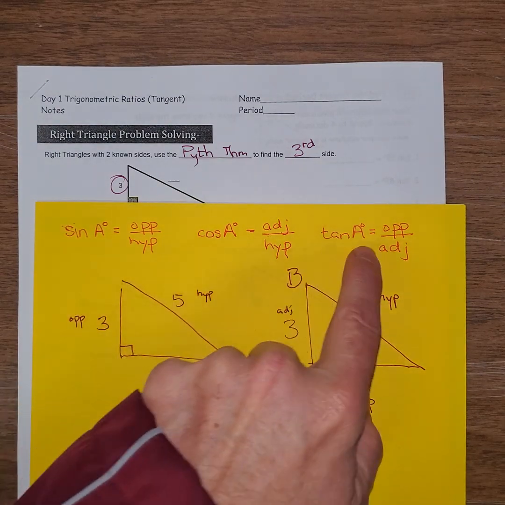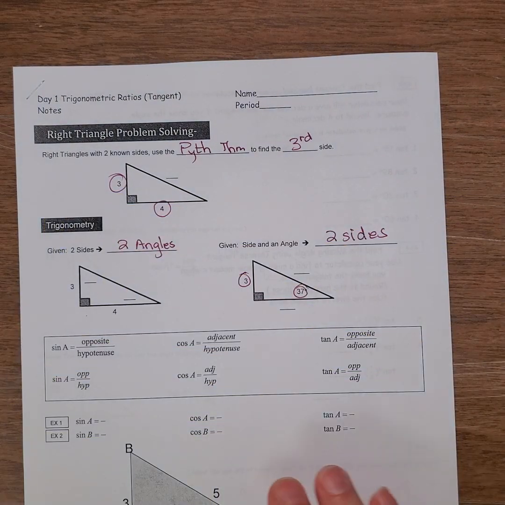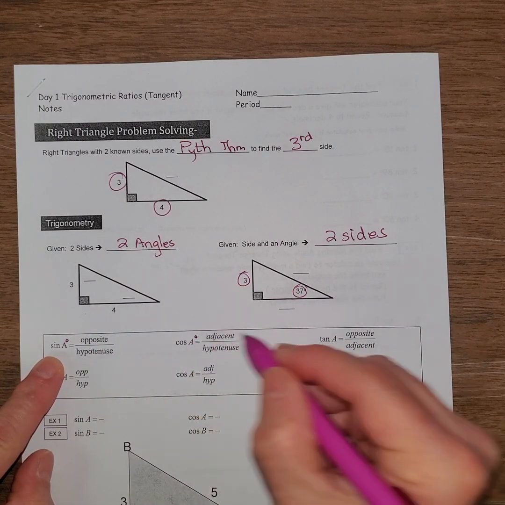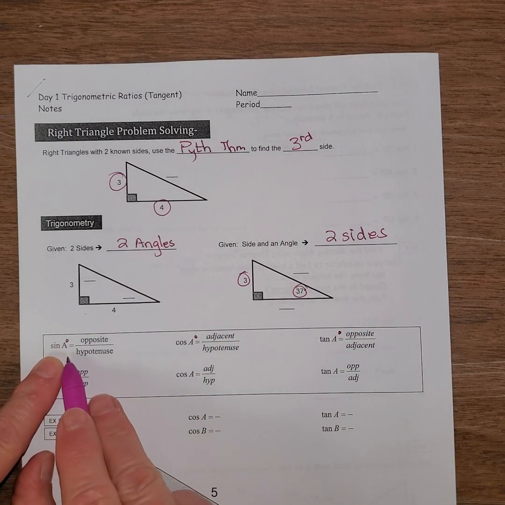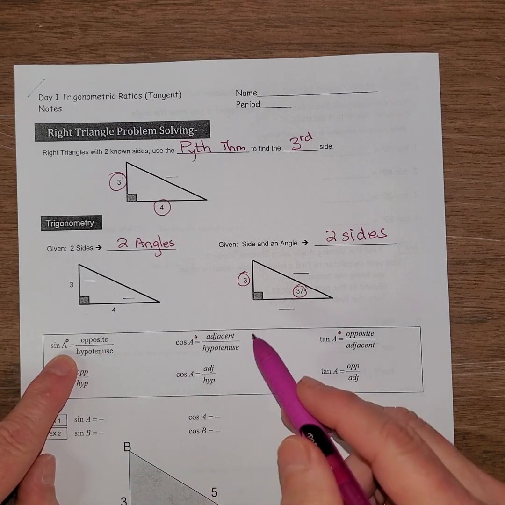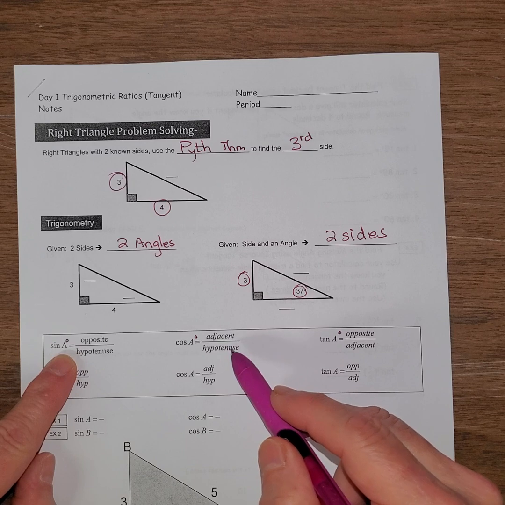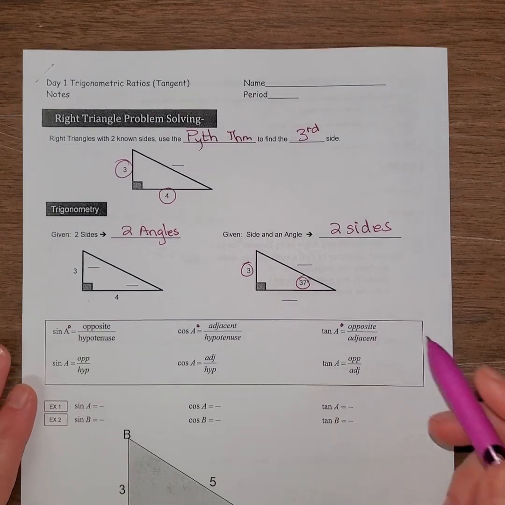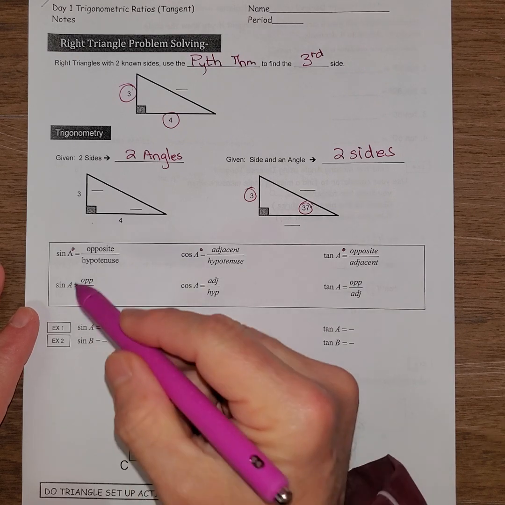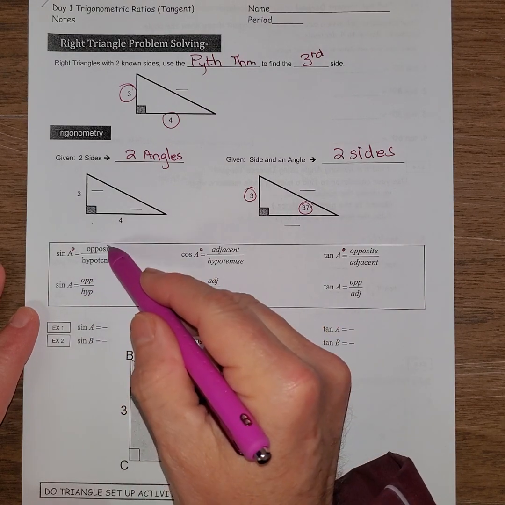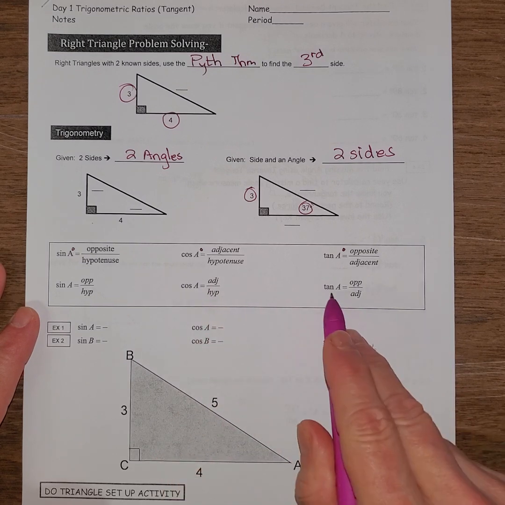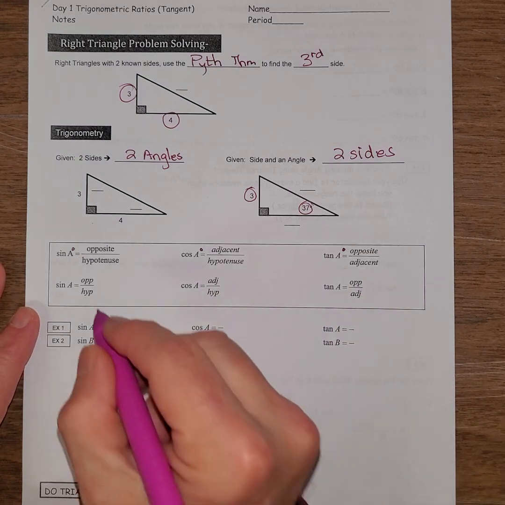So we're going to be using these three formulas. Sine of A. This is an angle. These are angles. I'm not going to write them on all of them, but that's what those are supposed to be. So sine of the angle is equal to opposite over hypotenuse. Cosine of the angle is equal to adjacent over hypotenuse, and tangent of the angle is equal to opposite over adjacent. And they write it short, opposite over hypotenuse, cosine, adjacent over hypotenuse, tangent, opposite over adjacent.